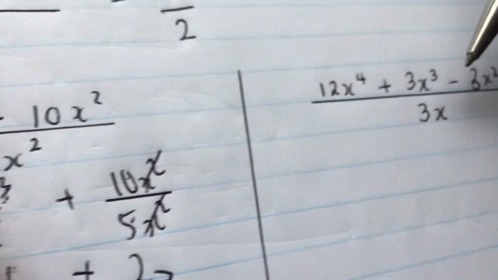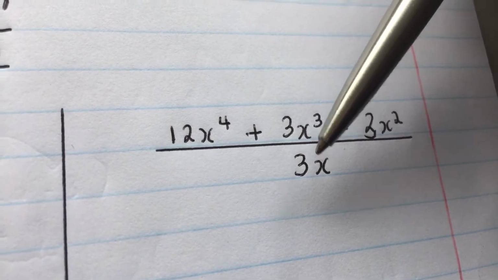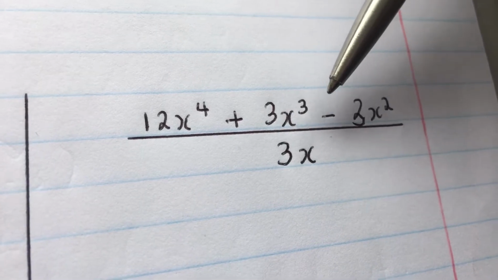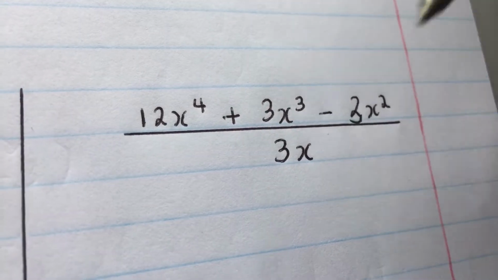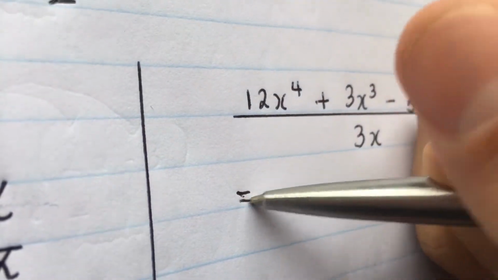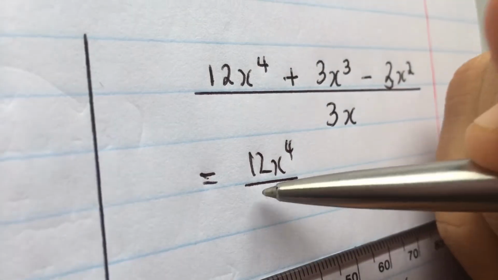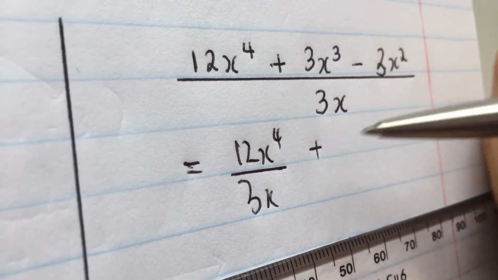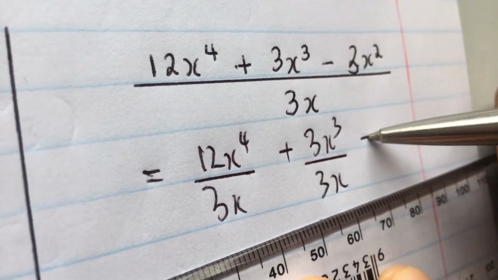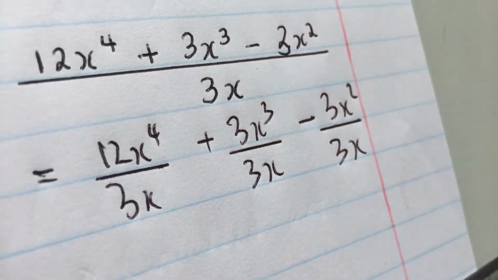So look at this trinomial. What I'm going to do with this trinomial, I'm going to take that 12x to the power of 4 and put it over 3. I'm going to say plus that 3x to the power of 3 over 3x minus that over that. So break it up into 3 different terms with the denominator. So 12x to the power of 4 over 3x plus 3x to the power of 3 over 3x minus 3x squared over 3x.